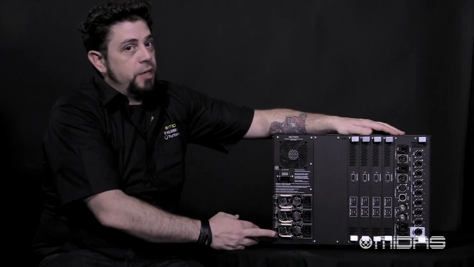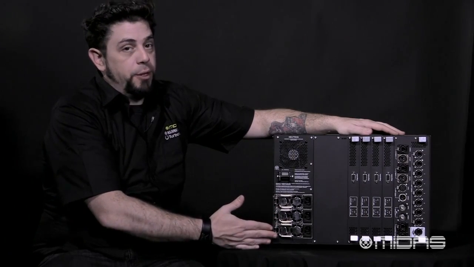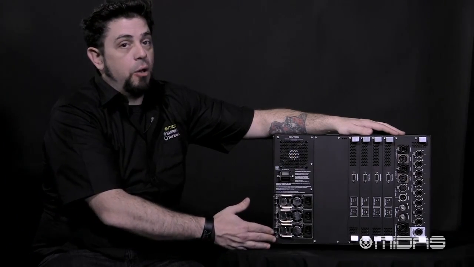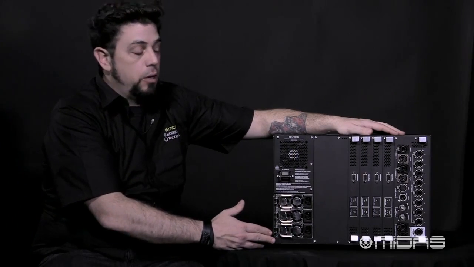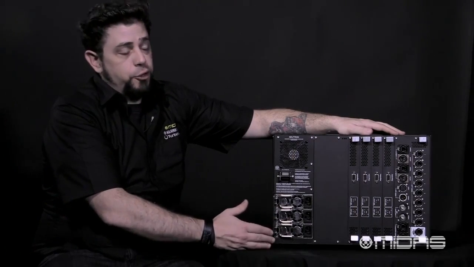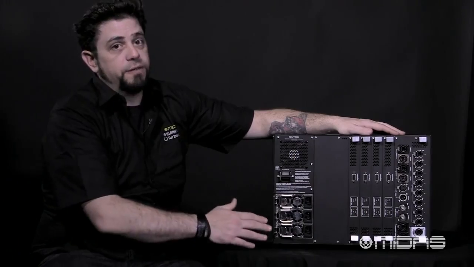The third one is redundant, so if any of the 3 happen to go down, we would get a caution warning on the console to let us know that one of the power supply units is down. These are easily swapped out, and just so you know, you can actually use the same ones on the ProX Surface.